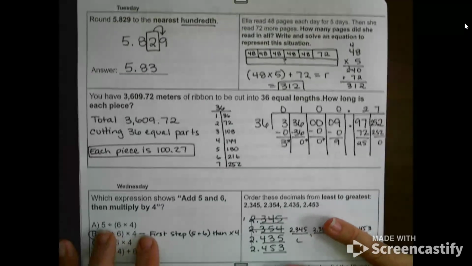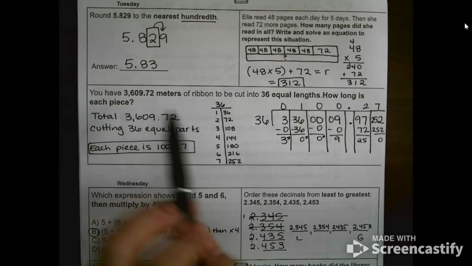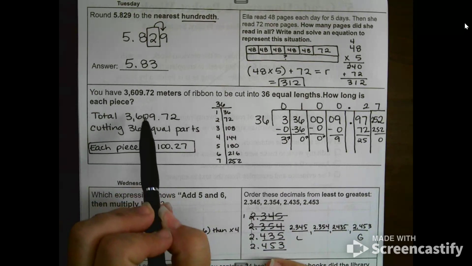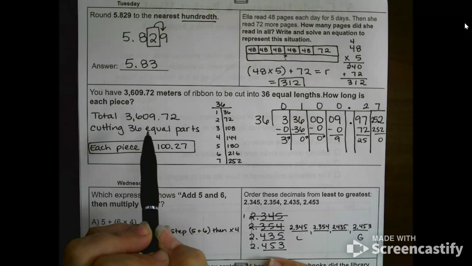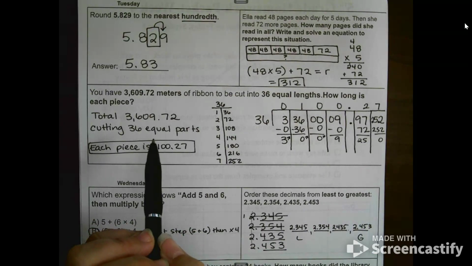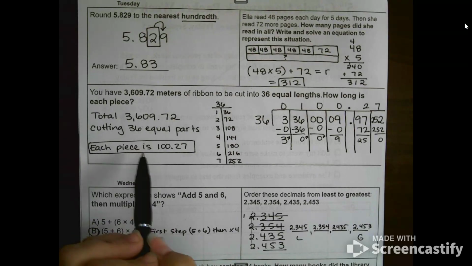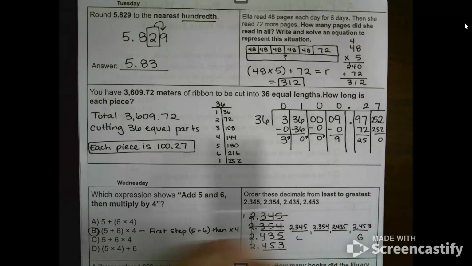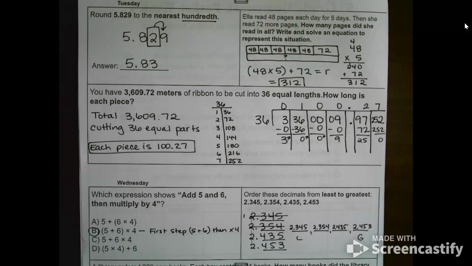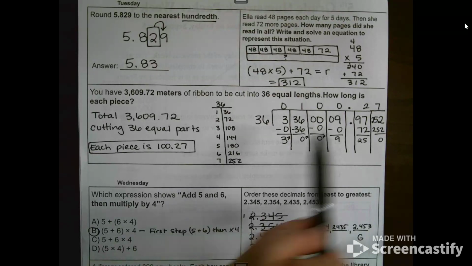All right, on the next one, it says you've got some ribbon and we're going to cut the ribbon. So here, this is my total amount of ribbon that I have. And then I'm cutting it into 36 equal parts. So if you have a total and you're cutting it into equal pieces, we're going to divide. Think about this as my total. If I keep taking away 36, and I'm going to take that amount away 36 times, then I have to divide.